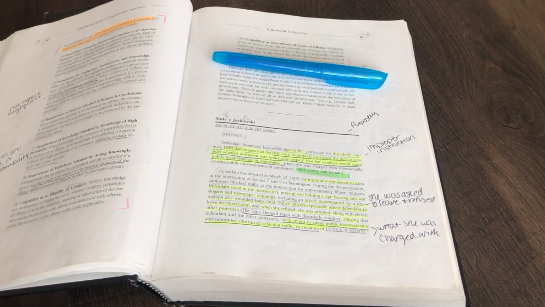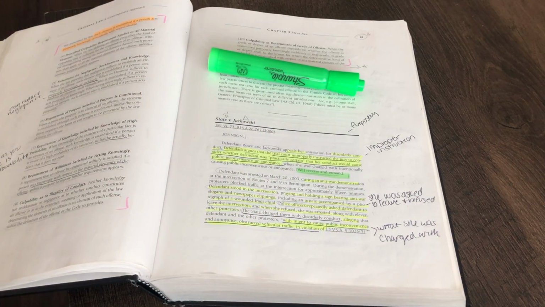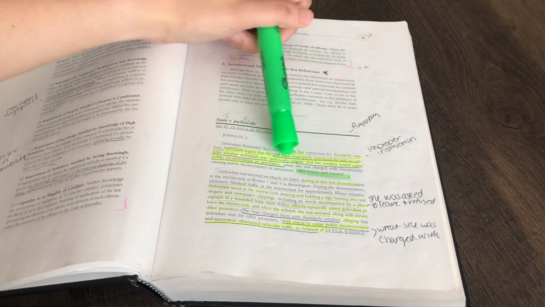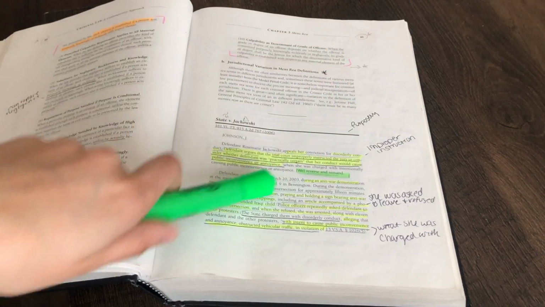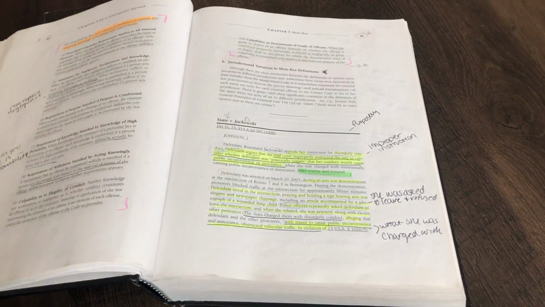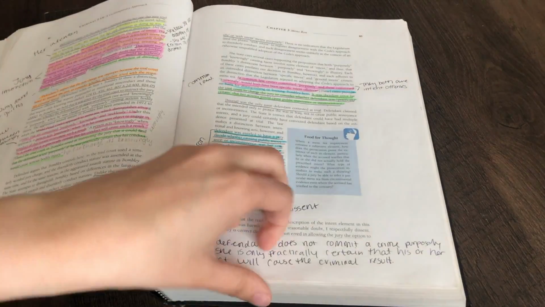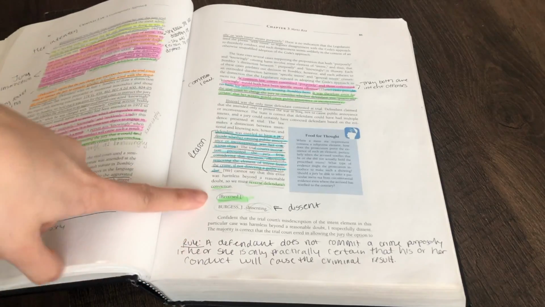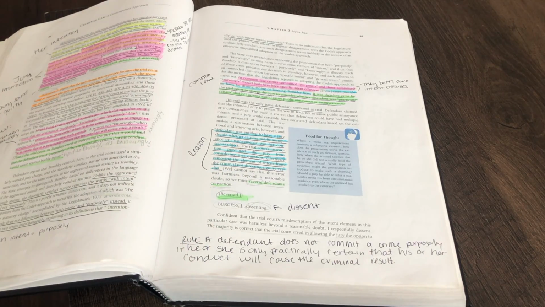So here, if you see blue, that means that this is where the court is explaining why they're going in a certain direction or why they are ruling a certain way. And lastly, I use green for the holding. So if the court affirmed, if they reversed, etc. So here you see that I have that the court reversed. Sometimes they'll include that at the very beginning, and sometimes they won't add it until the end. There we go, reversed. So it just depends.